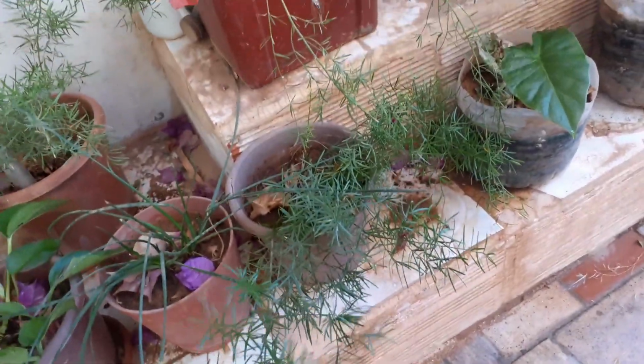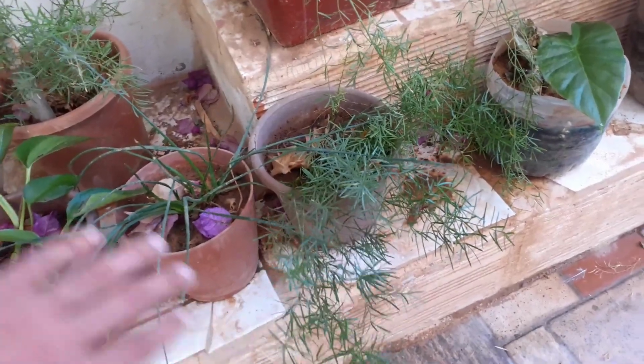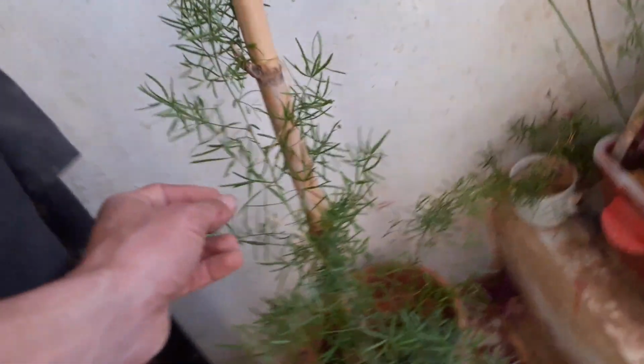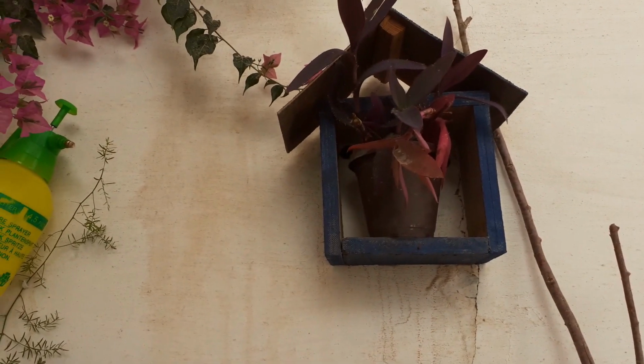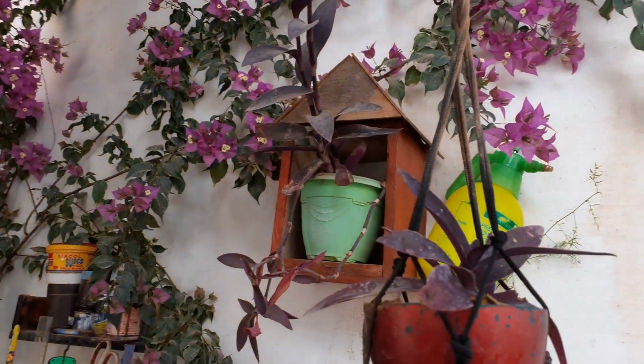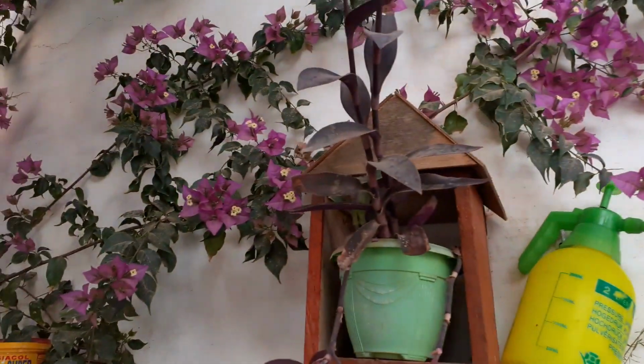Right, I have also chosen the asparagus fern. This on the right is the gibberellic acid sample, this is the control one. So as you can see, this is the bigger one. Same goes with Tradescantia. This is the smallest, this is the biggest.